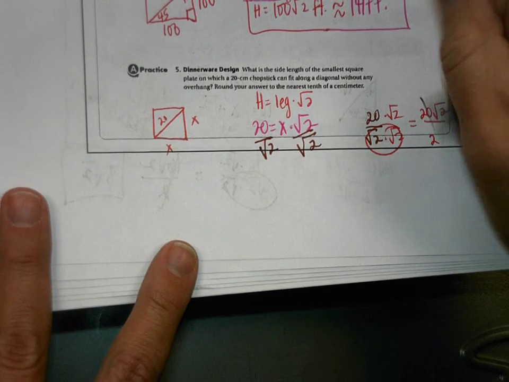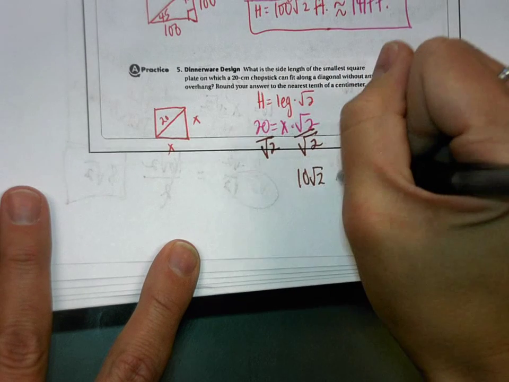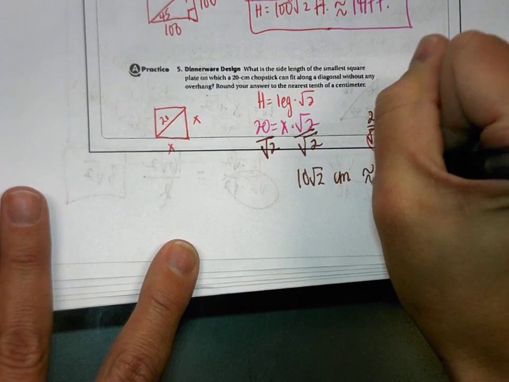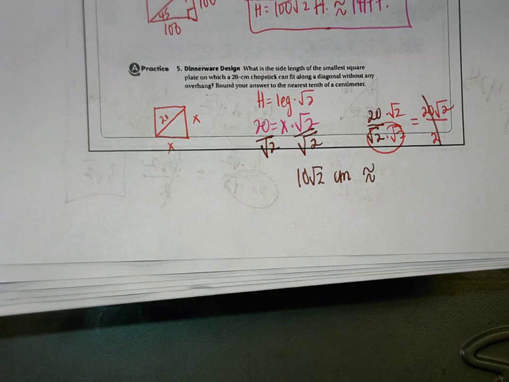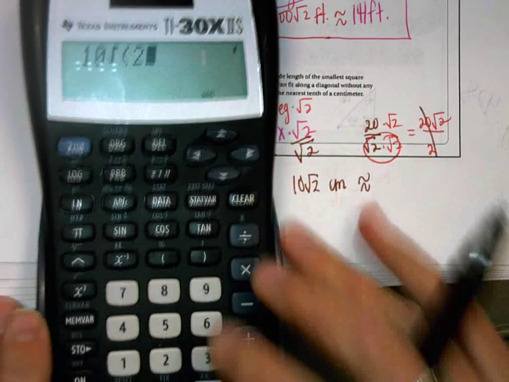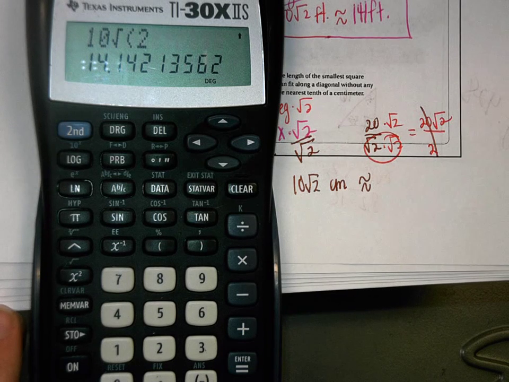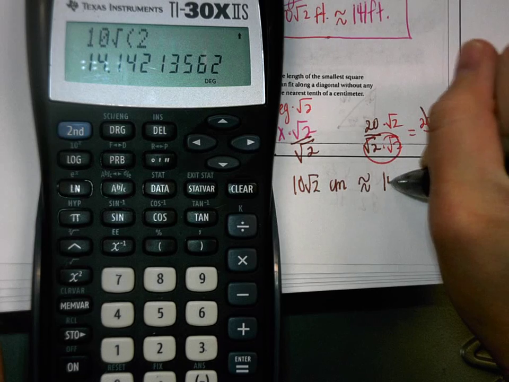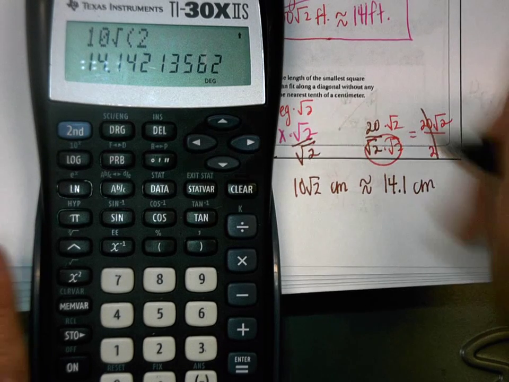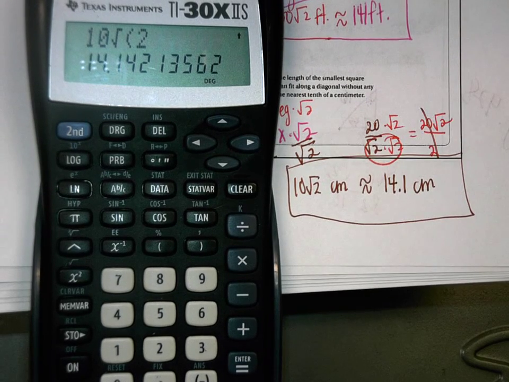Good. So that is 10 root 2 centimeters, which is approximately how many centimeters to the nearest tenth? So we have 10 root 2. I'm going to press equals. To the nearest tenth. What would be the nearest tenth? 14.1 centimeters. Will you multiply 10 by root 2? Yep. All right, any other questions?